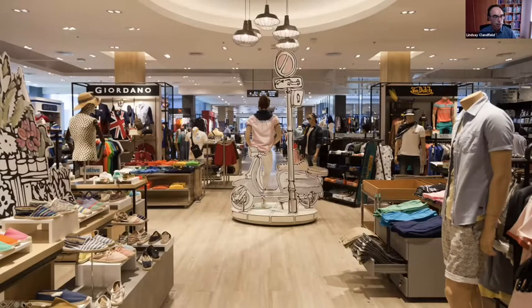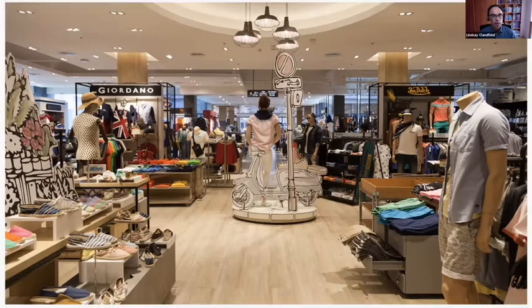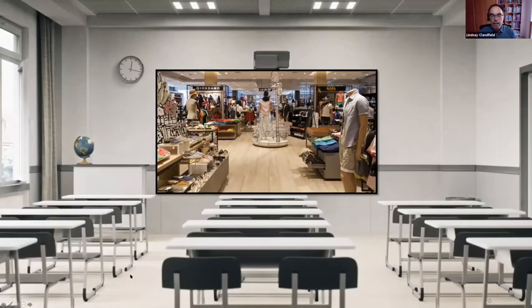So you have the picture, and the picture gets presented at the front of the class for the students to get up and do the role play sort of in the shop.